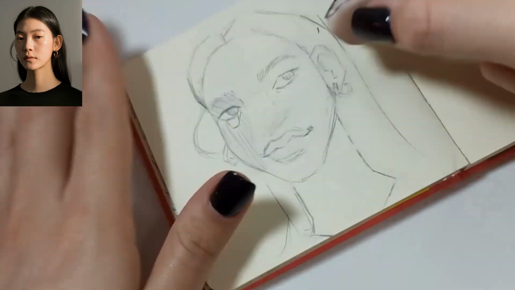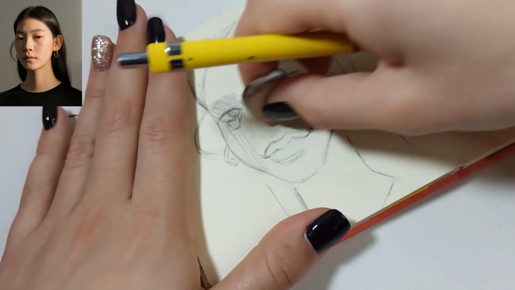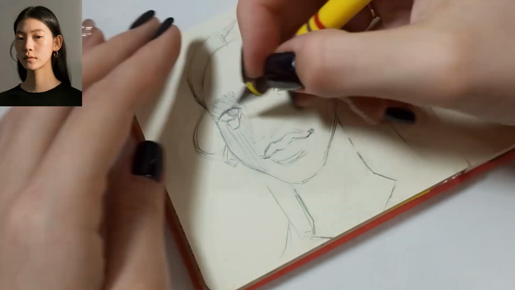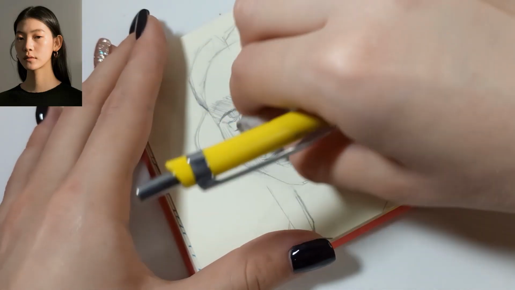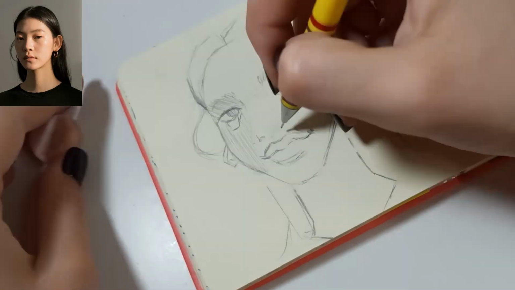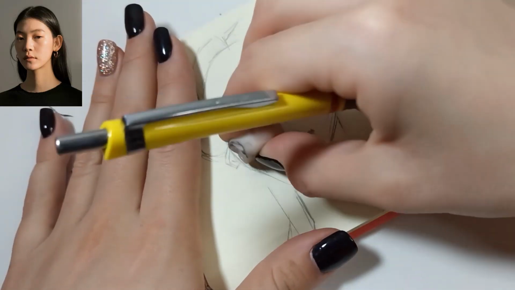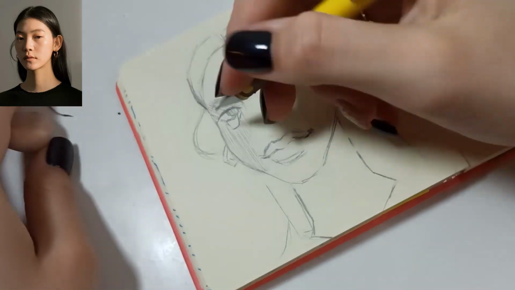Usually when I draw faces without a reference, they tend to look like me, kinda. Some features are my features just because I know them the best, you know? I see them every day, so I know how to draw them. And I've drawn myself so many times.